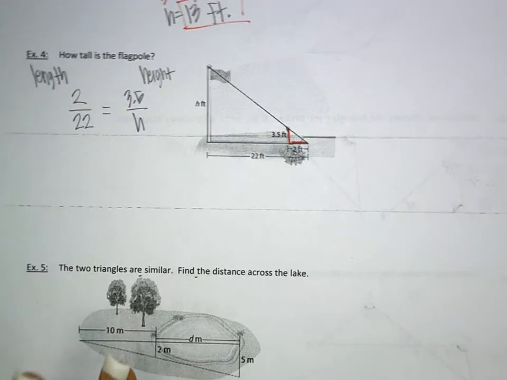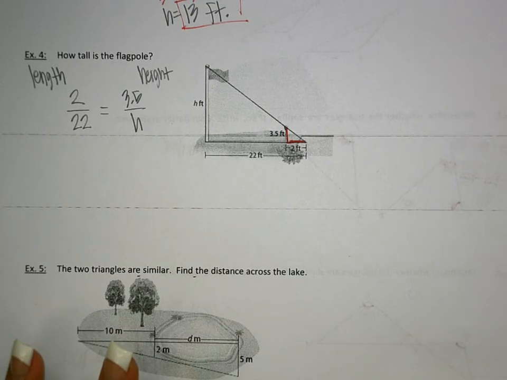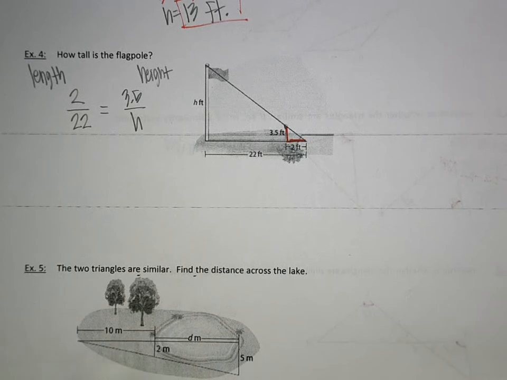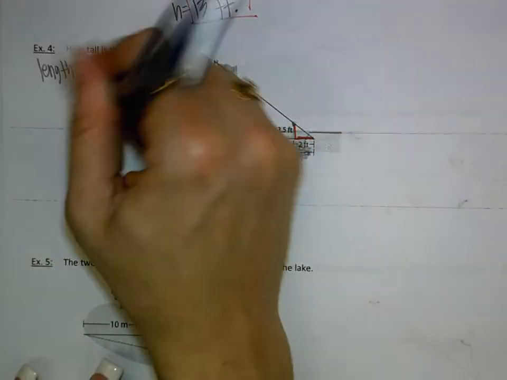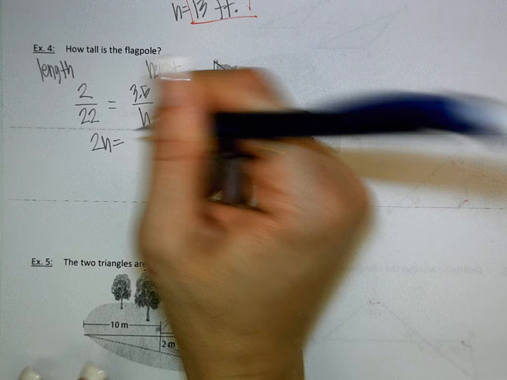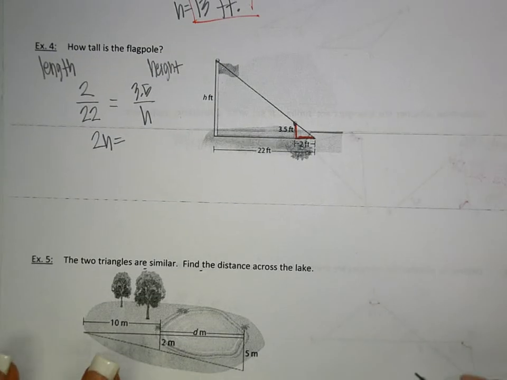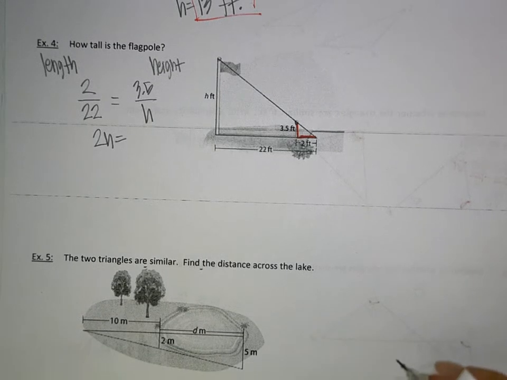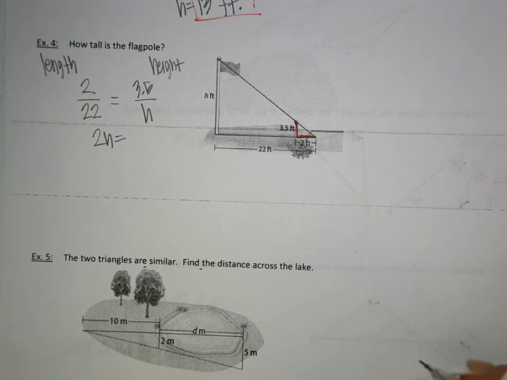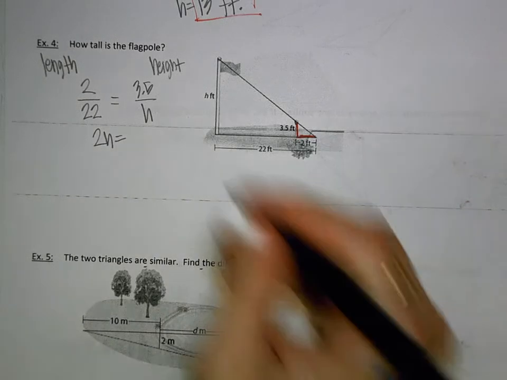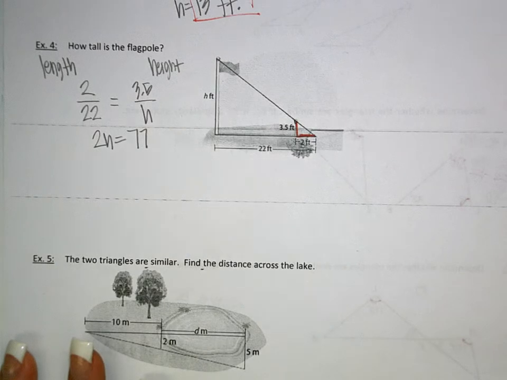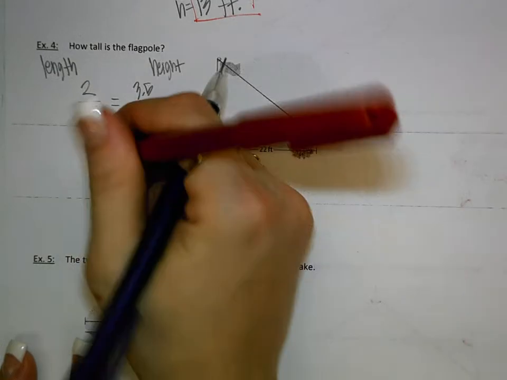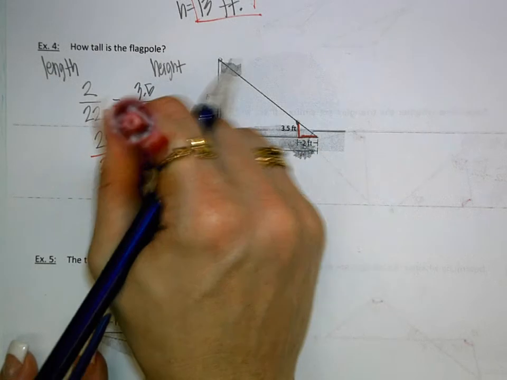Then how would I solve? Cross multiply. So do 22 times 3.5. Then cross multiply, we're going to get 2H equals 22 times 3.5. Tell me what we get. You guys are capable of doing multiplication. What do we get? 77. Then, how do you get H by itself? Divide both sides by 2. And what is 77 divided by 2?